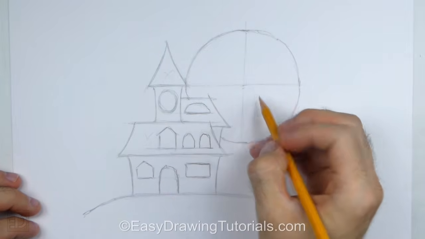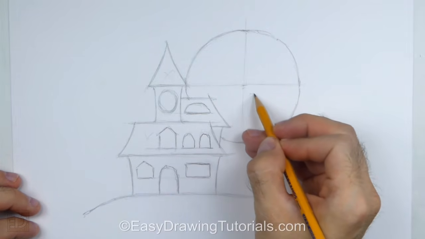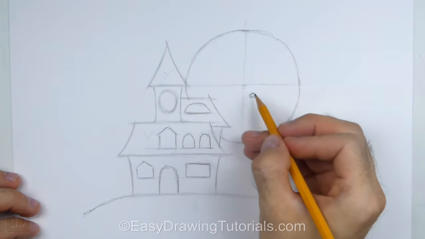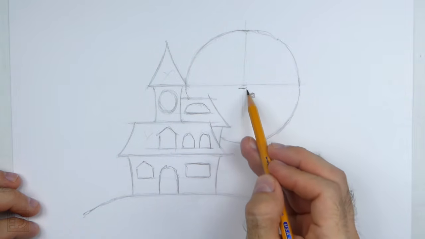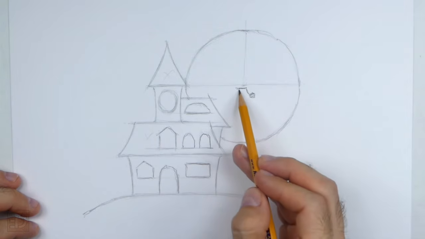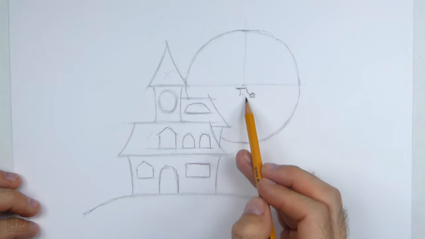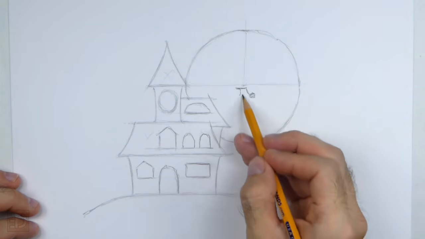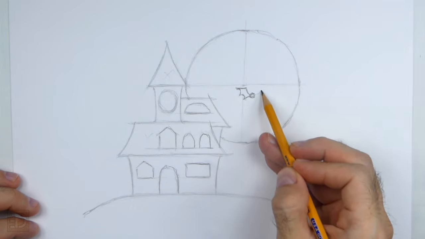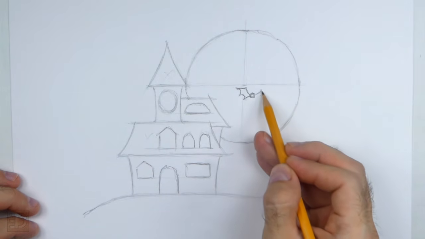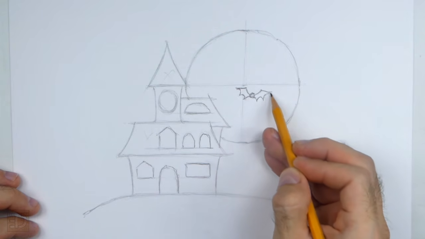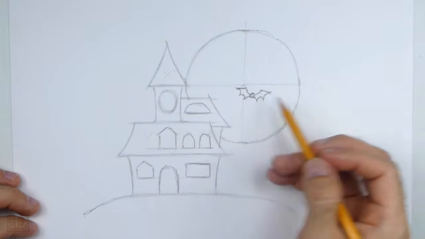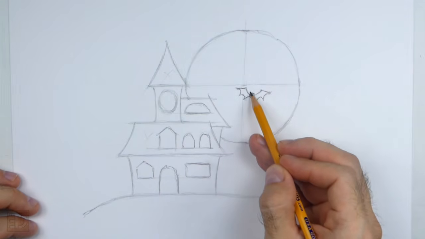Draw a few flying bats using small shapes. Draw a small circle for the bat's head. Draw angled lines for the top edges of the wings. At the bottom, draw small arcs for the lower edges of the wings. You don't have to draw too much detail to the bats, just use simple shapes for an outline. On top of the head, draw tiny triangles for the ears.